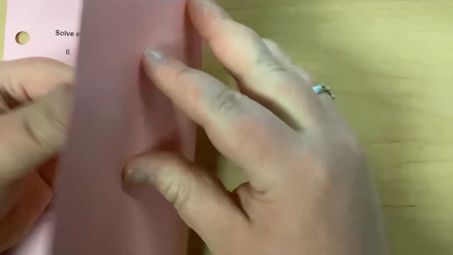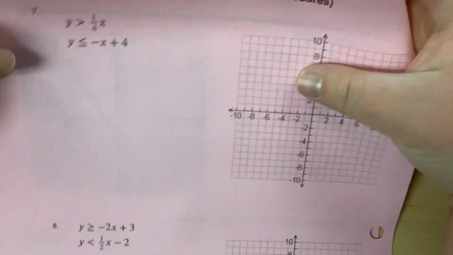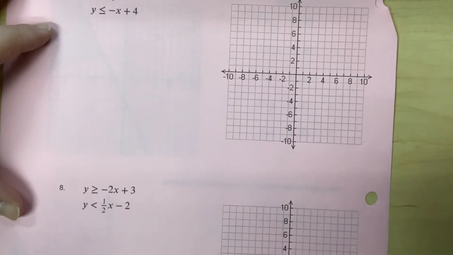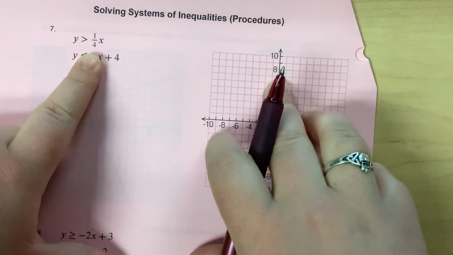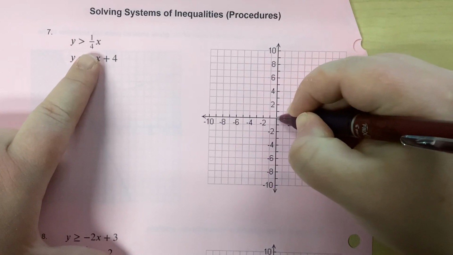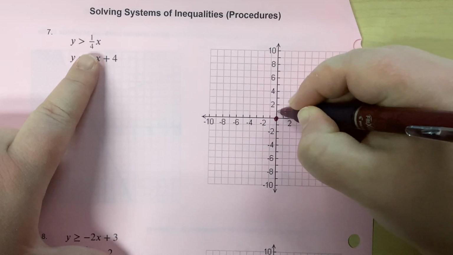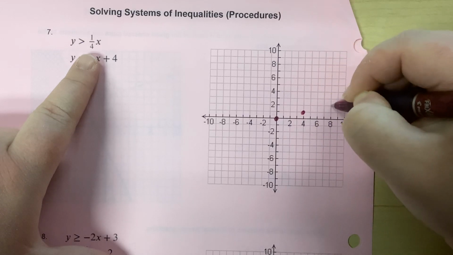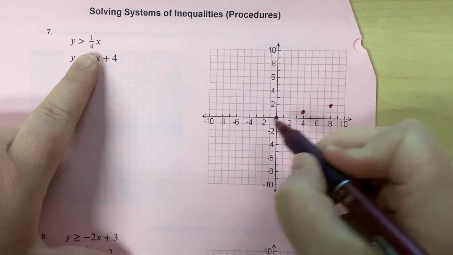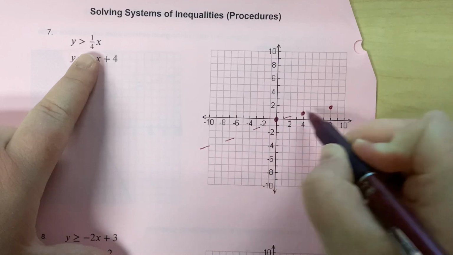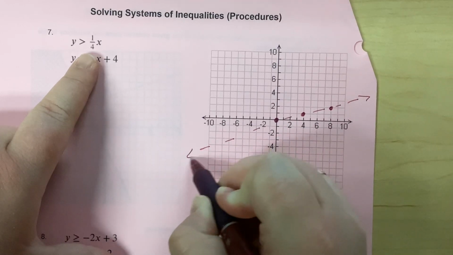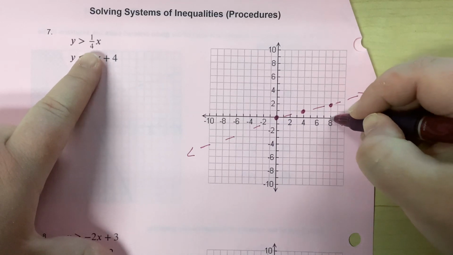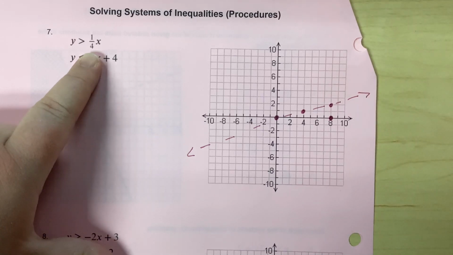Let's try another. All right, so this top one here is 1/4 x. So that means my y-intercept is 0. I'm going to go up 1 and to the right 4. And my line is going to be dashed because there is no "or equal to" line underneath the sign. And let's see, 4 is my denominator, so I want to pick something that's divisible by 4. So let's do (8, 0).